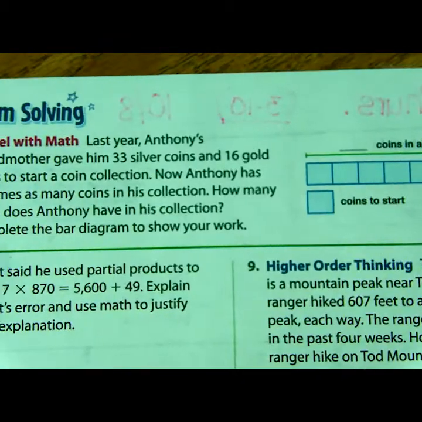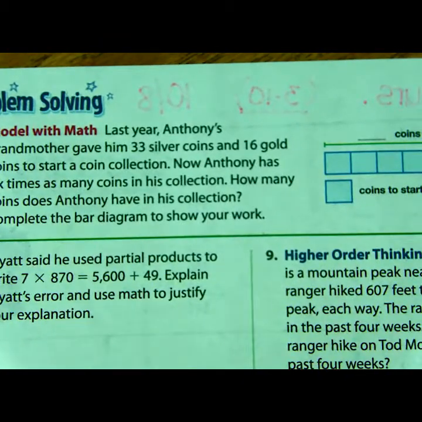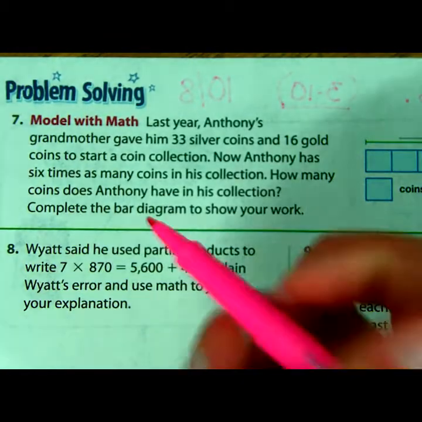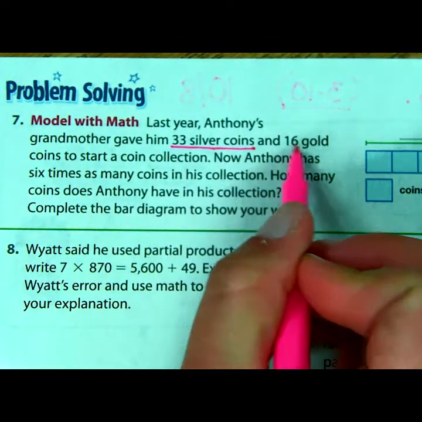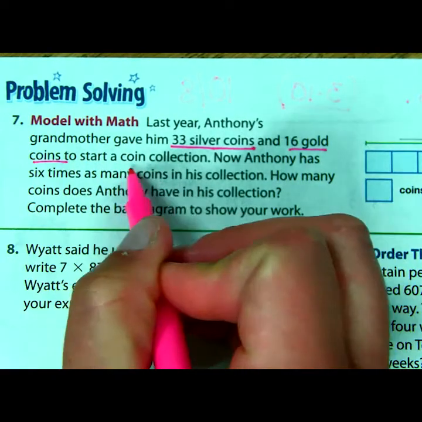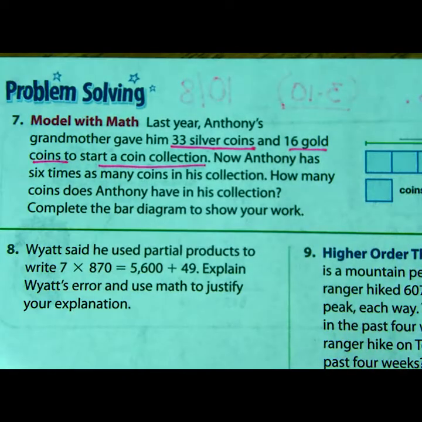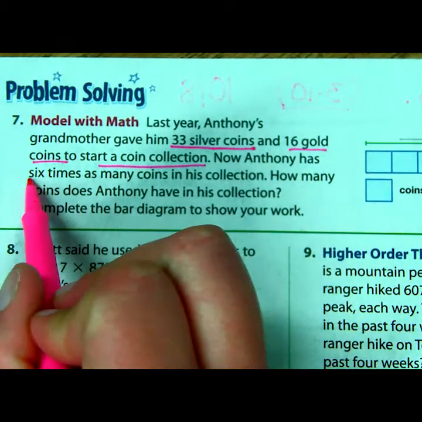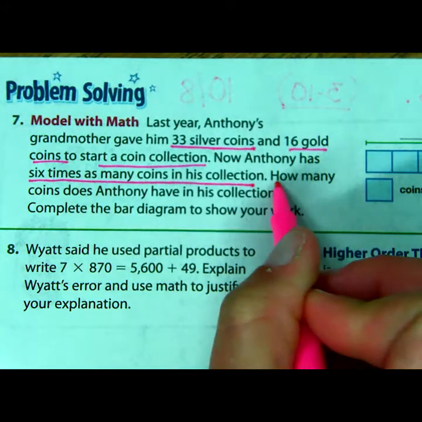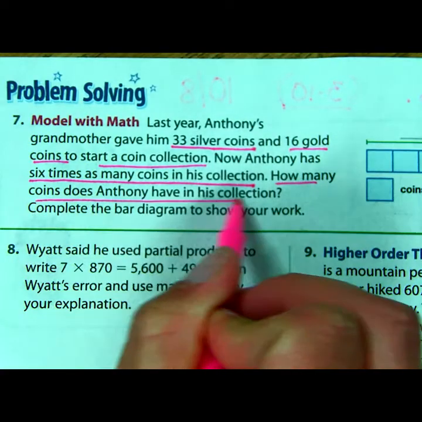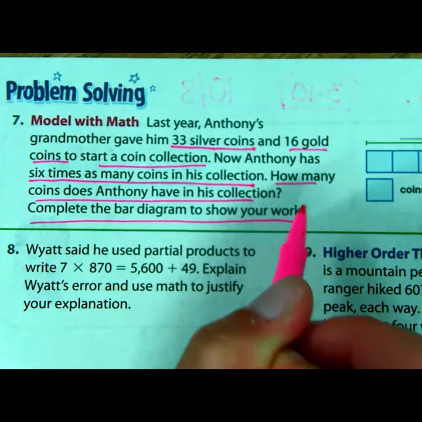All right, turning over to the back. Number 7. These are kind of tricky, but just listen carefully as I read through this problem and model my thinking. Last year, Anthony's grandmother gave him 33 silver coins and 16 gold coins to start his coin collection. Now Anthony has 6 times as many coins in his collection. How many coins does Anthony have in his collection? Complete the bar diagram to show your work.